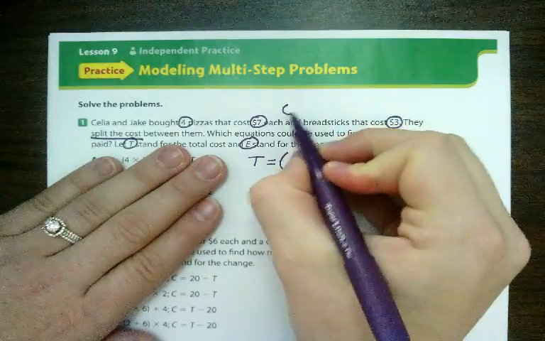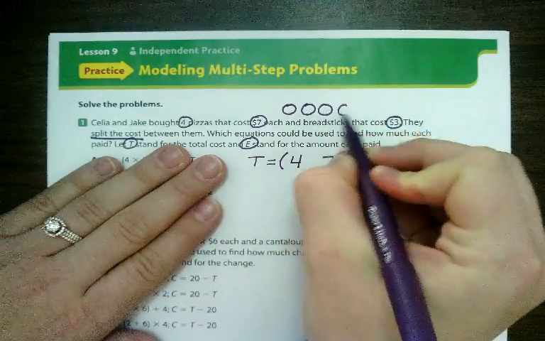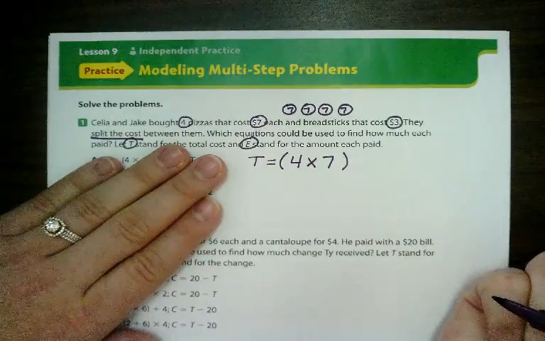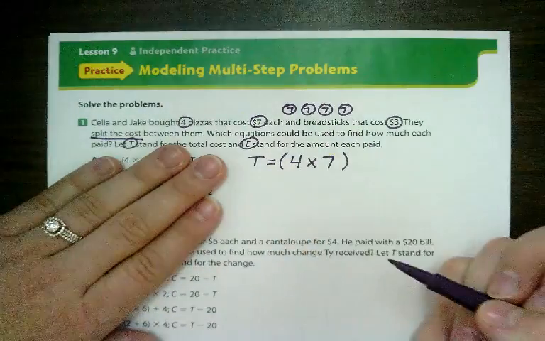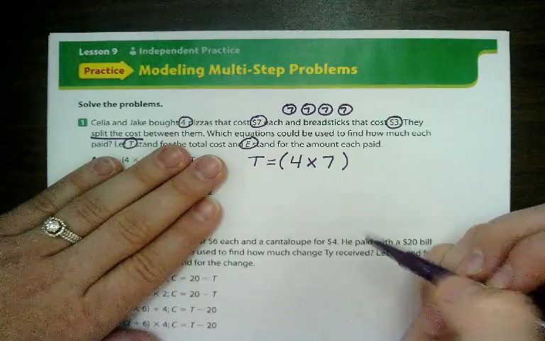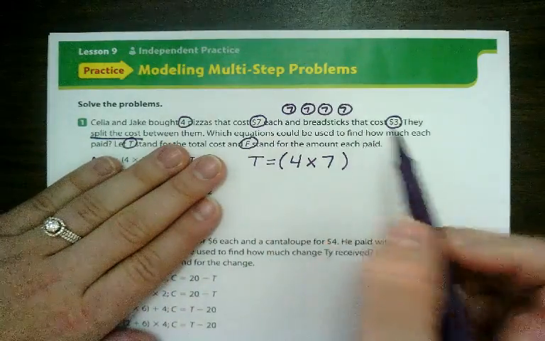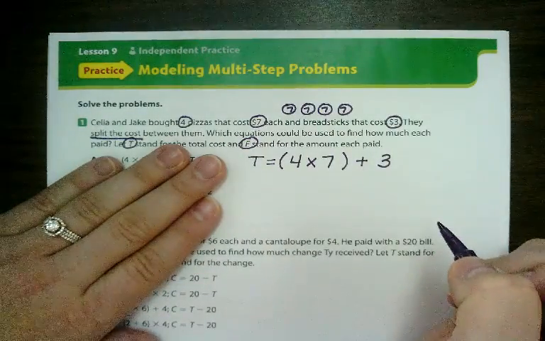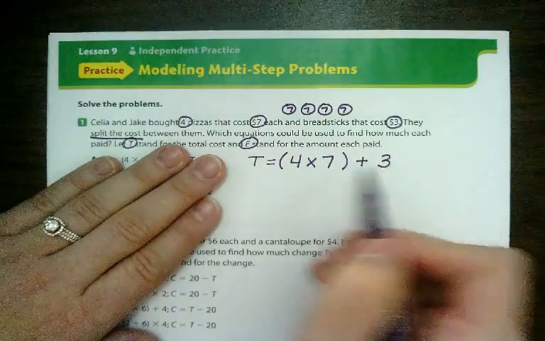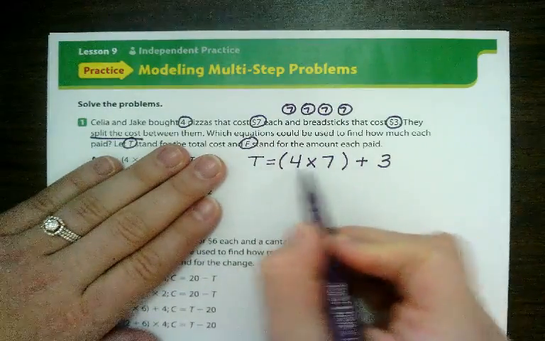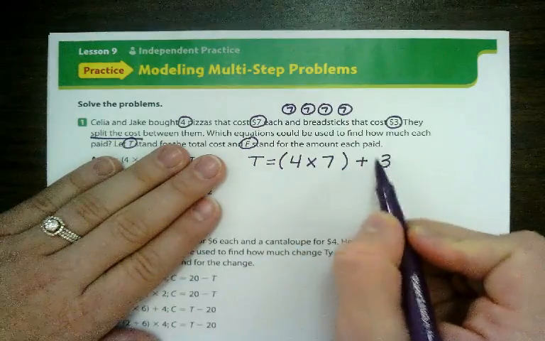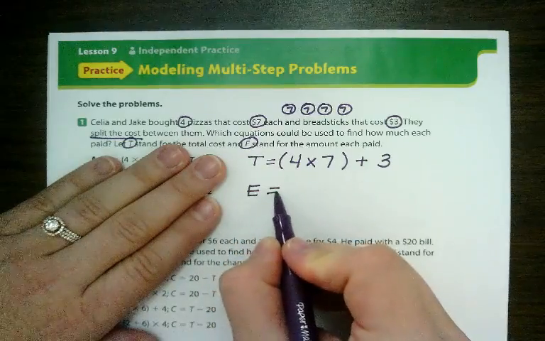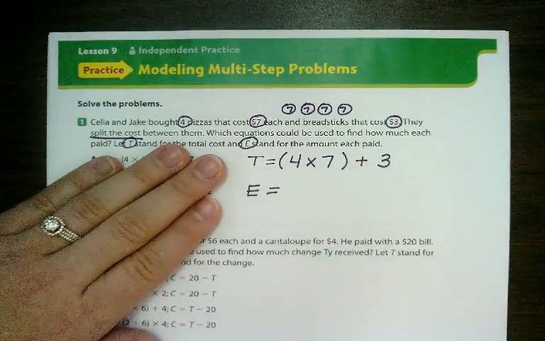Because they are 4 pizzas that are $7 each, I have 4 groups of 7, so I'm going to multiply them. I want the number 7 4 times. And they both, Celia and Jake, bought breadsticks that cost $3. I'm going to add that to the total amount. Okay, so far so good. This is the total amount. Here's what they spent on their pizzas. Here's what they spent on the breadsticks. We're going to take each for E and find out what we need to do.